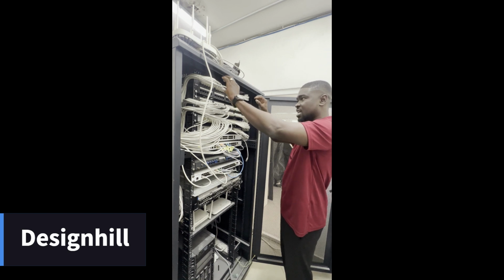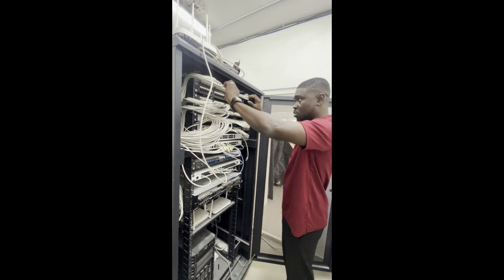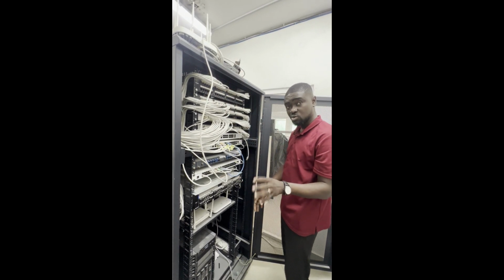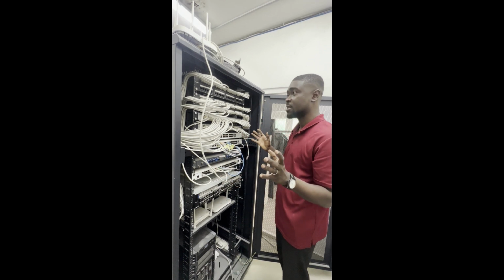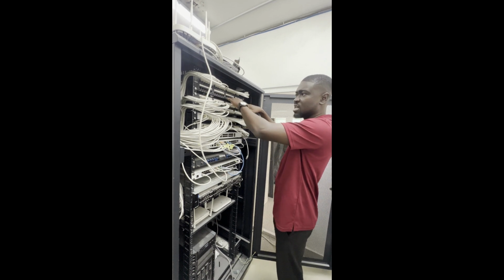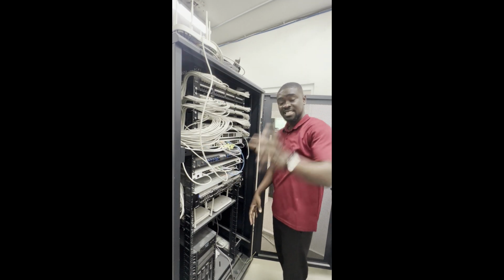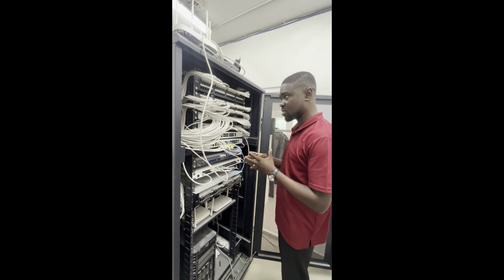For now, we can see ports 1 up to 24 connected to this network, which means that there are 24 different network ports on the wall of this very building that we are in. So the more you connect these ports, the more network ports you have within the building that you are setting up your network.